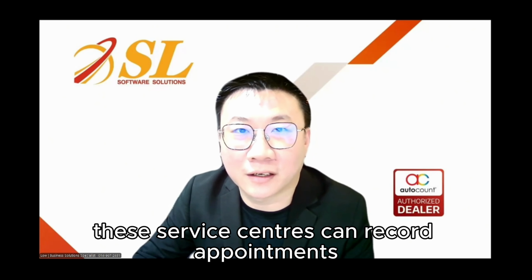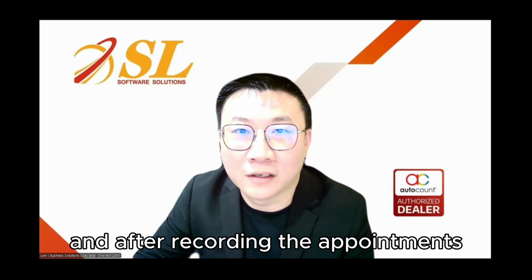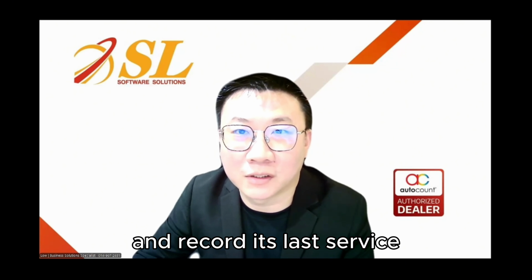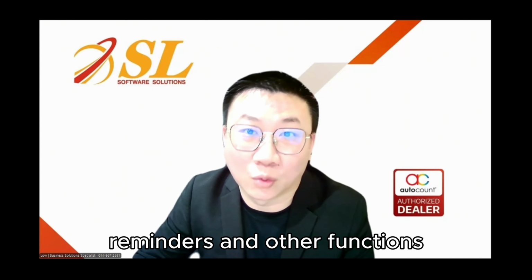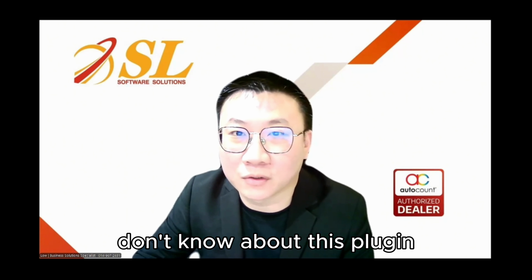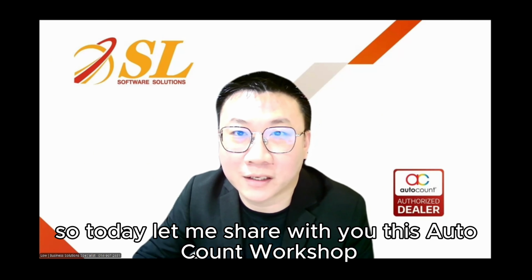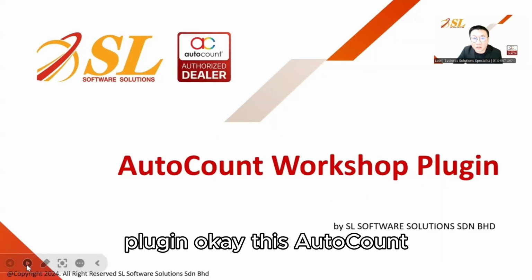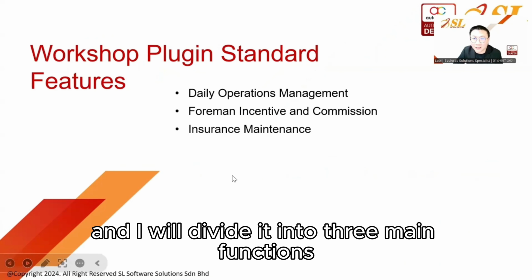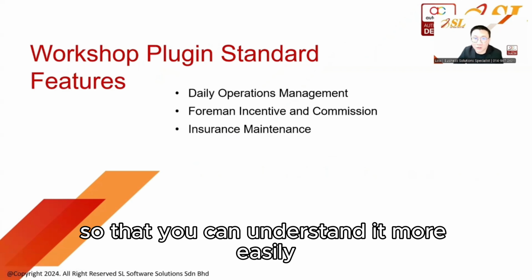These service centers can record appointments, and after recording the appointments, they can monitor which car is coming for repair and record its last service, reminders, and other functions. Then I believe many friends don't know about this plugin, so today let me share with you this AutoCount Workshop plugin. Okay, this AutoCount Workshop plugin actually has three main functions, and I will divide it into three main functions so that you can understand it more easily.